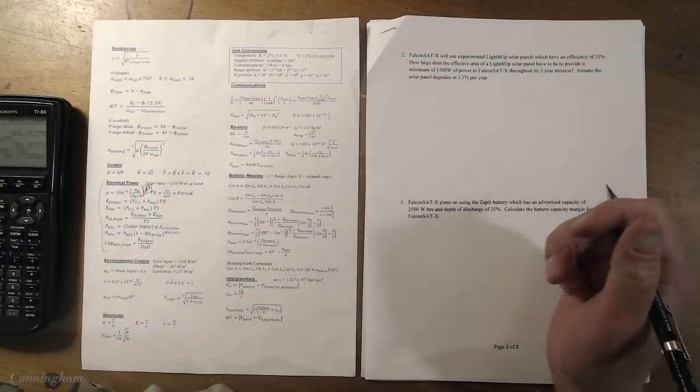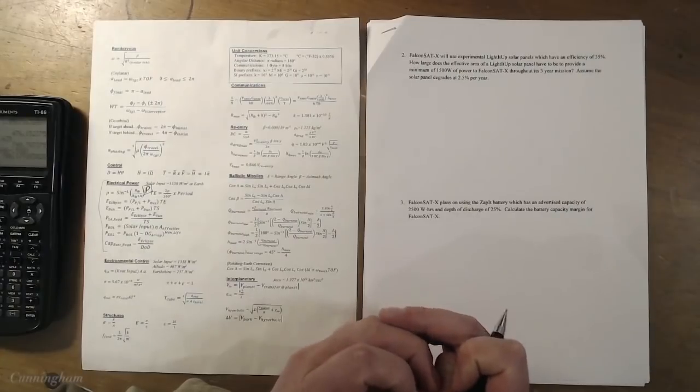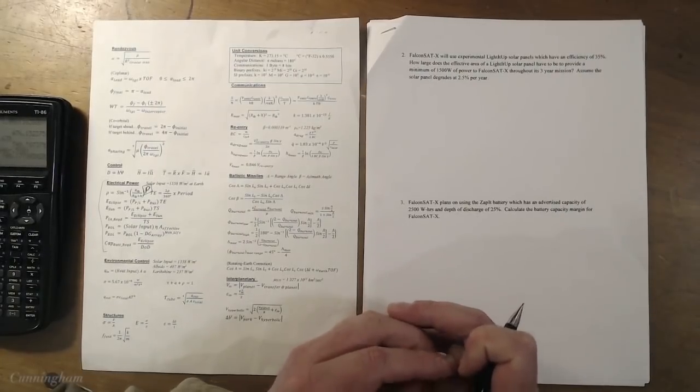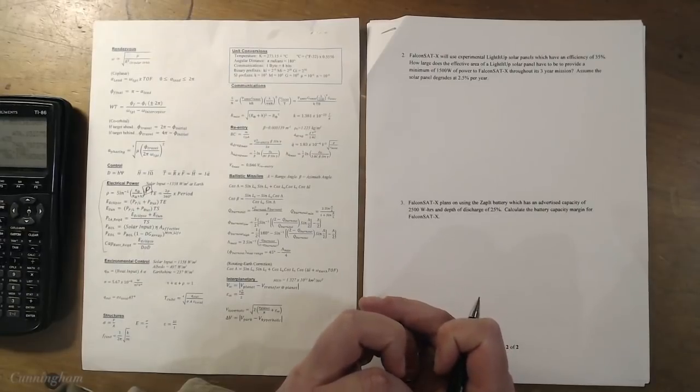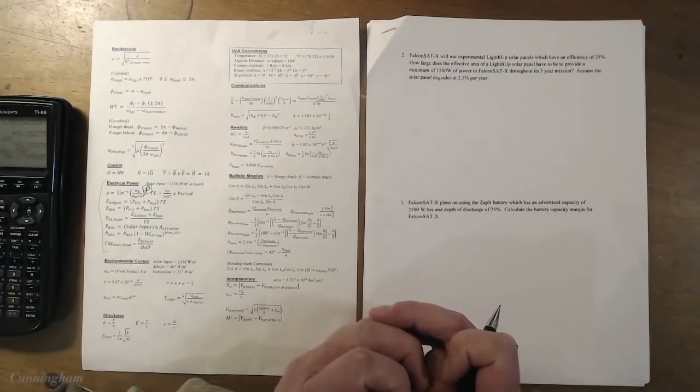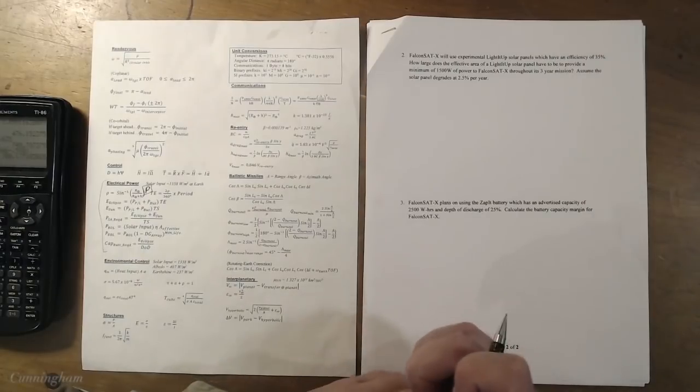No, I'm just kidding. But FalconSat X will use experimental lighted up solar panels which have an efficiency of 0.35 or 35%. How large does the effective area of a lighted up solar panel have to be to provide a minimum of 1,500 watts of power to FalconSat X throughout its 3-year mission? Assume the solar panel degrades at 2.5% per year.